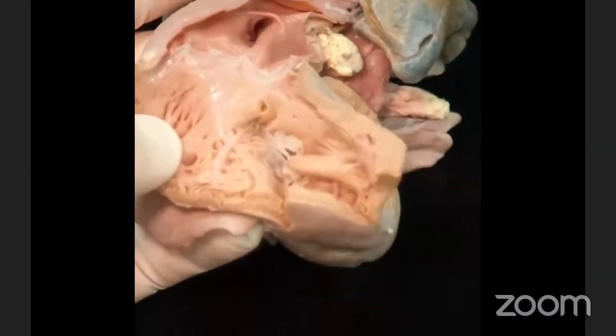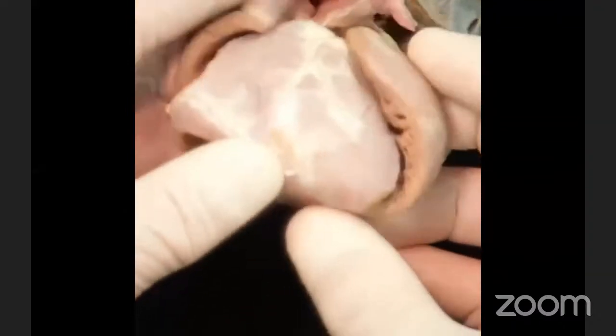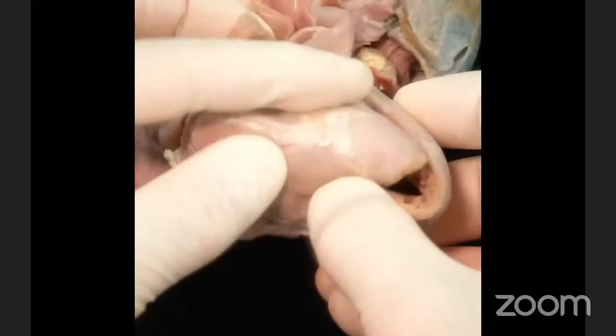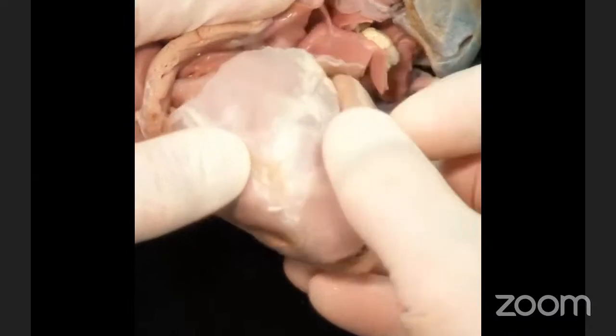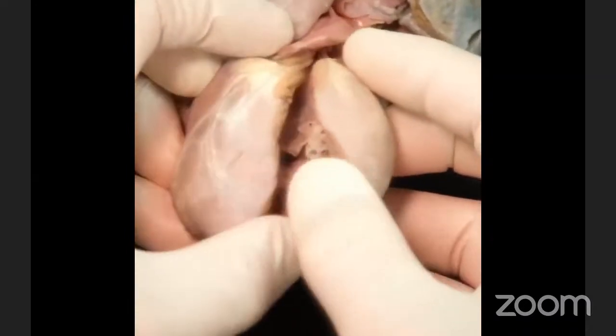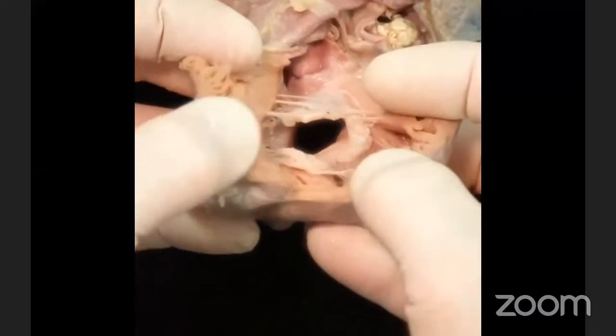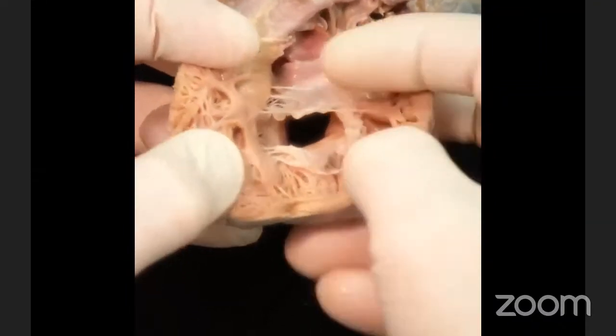But as you'll see, as you'll appreciate, the morphologic RV is the rudimentary chamber, or the smaller chamber, let's say, the smaller ventricle, and the dominant ventricle is in fact the left side. So let me show you that. You'll see we're looking for the underside there of the common AV valve.